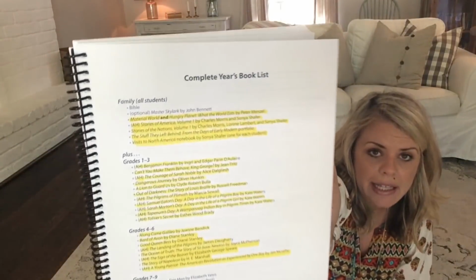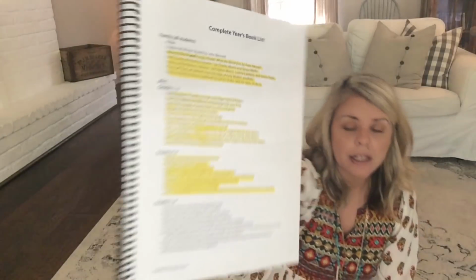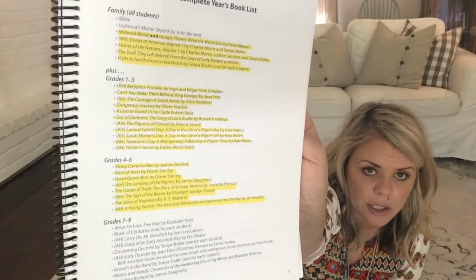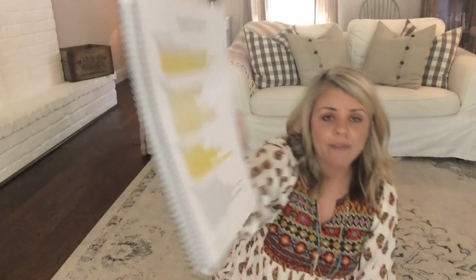And then below that it says plus grades 1 through 3. You're going to need to pick up or check out these books from the library. And she gives you the entire list for the entire school year that grades 1 through 3 will need to check out or purchase. And then the same thing with grades 4 through 6. So I have those highlighted. And then she does that again with the next section, grades 7 through 9, and then the next section, grades 10 through 12.